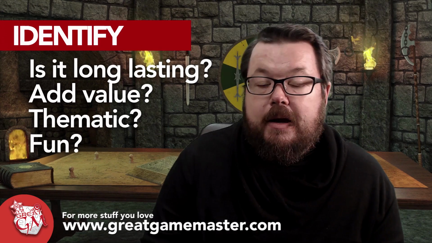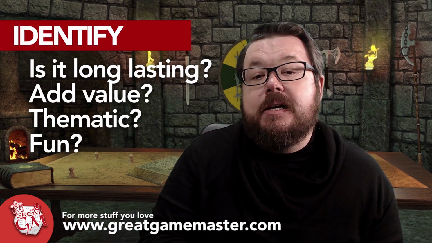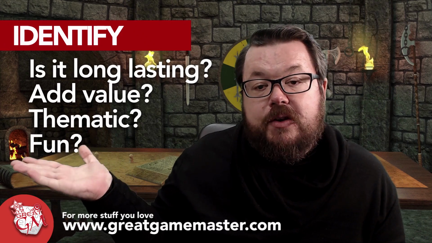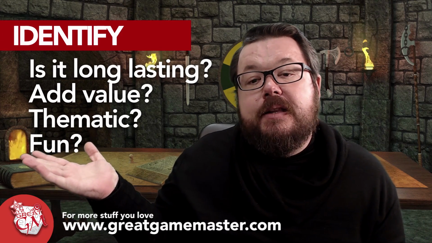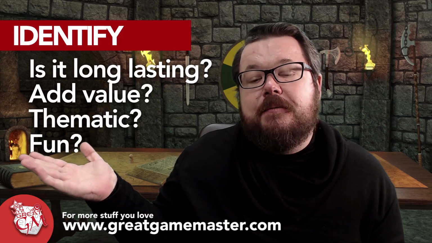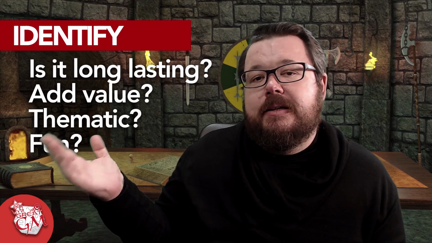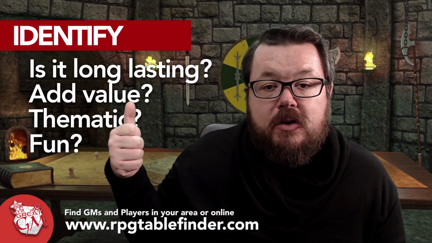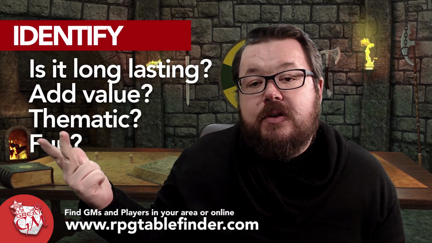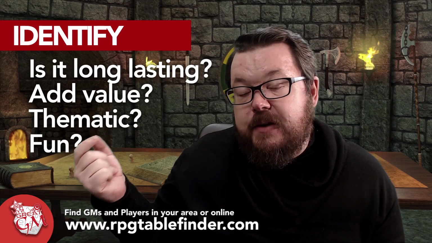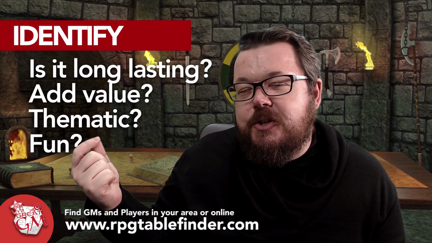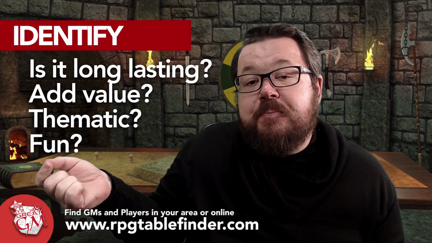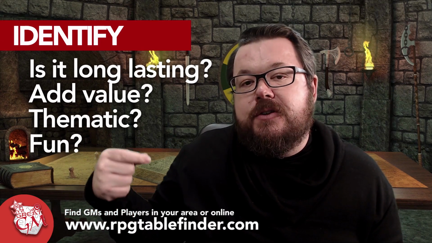Something to keep in the back of your mind whilst doing this is, of course, does it add fun? If it adds fun, then it might be valuable. If it doesn't add fun, if it detracts from the fun, why are you adding it? That's something that you must always question. Is it long-lasting? Does it add value? Is it thematically appropriate? And is it fun? If it isn't thematically appropriate, how can you adjust it to be so? Is it fun? If it isn't fun, how can you adjust it to elicit fun?